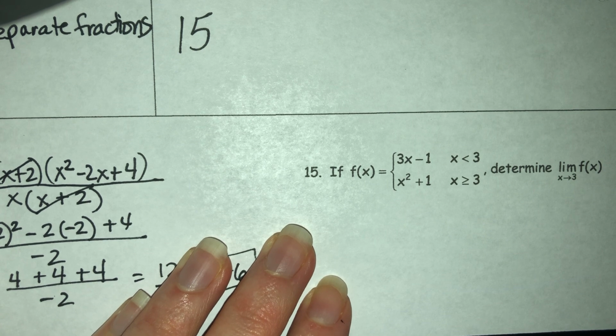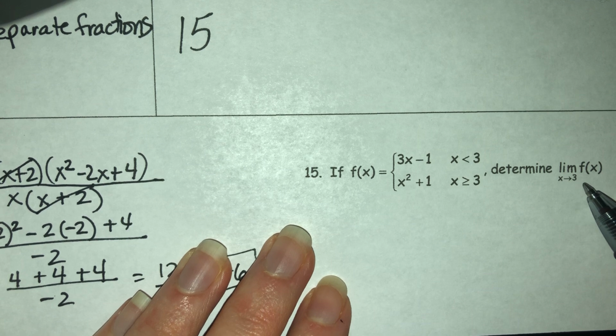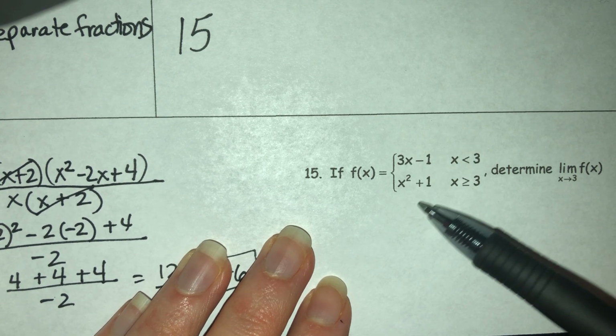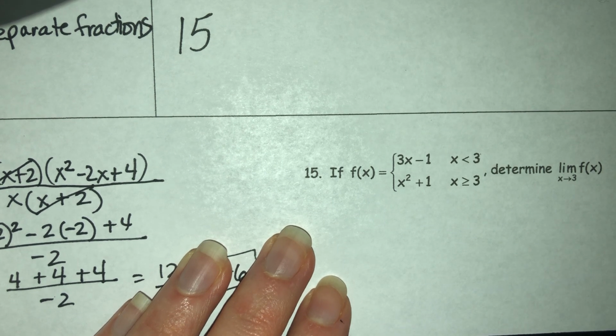What is always the first method that we try? Direct substitution. Now we want x to equal 3. So we would need to directly substitute that 3 into both pieces of the piecewise function because 3 is the point where we switch from one to the other.